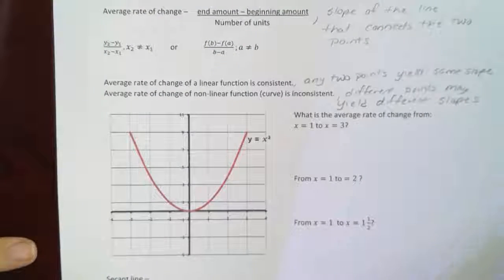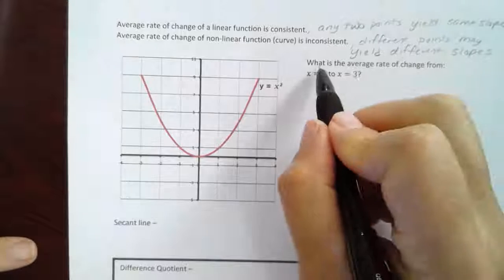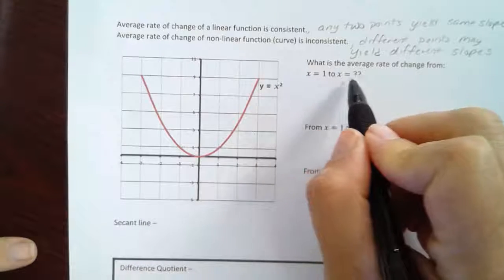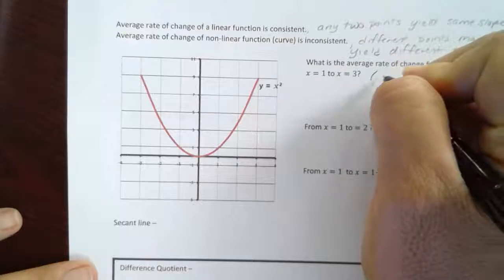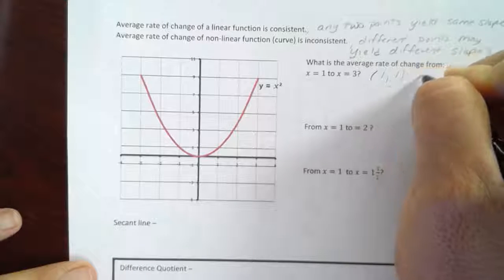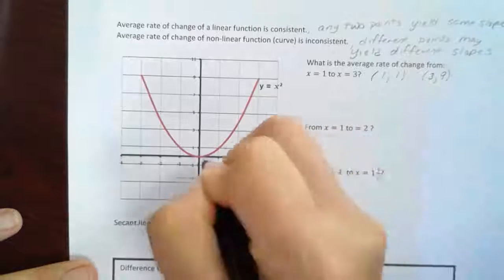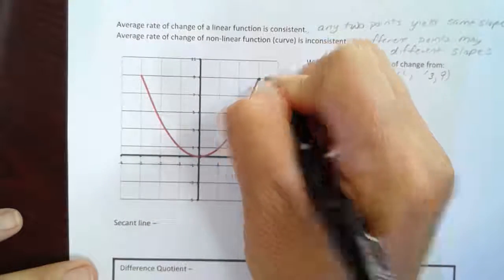So let's take a look at this with a curve. We've got our curve right here, y is equal to x squared, our quadratic. It's asking us for the average change from the point where x is 1 to the point where x is 3. So let's get some ordered pairs here. If the input is 1, 1 squared is also 1. If the input is 3, 3 squared is going to be 9. So this point, and then this point here.